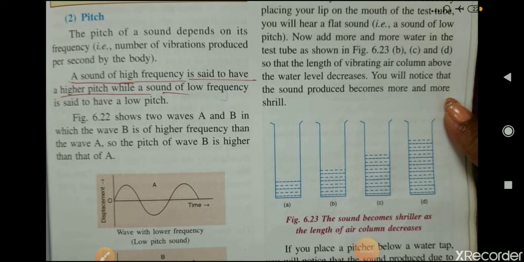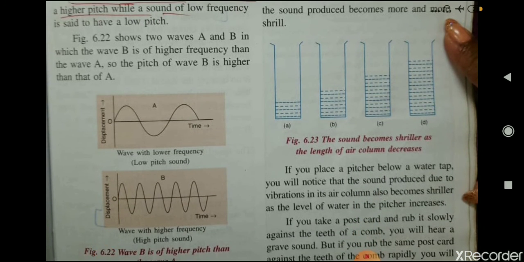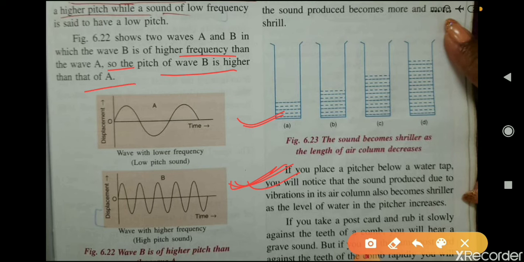Now, pitch. The pitch of sound depends on its frequency, that is the number of vibrations produced per second by the body. A sound of high frequency is said to have a higher pitch, while a sound of low frequency is said to have a low pitch. For example, you can see here in this figure two waves A and B, in which wave B is of higher frequency than wave A, because the vibrations produced per second are more in wave B as compared to wave A. So the pitch of wave B is higher than that of wave A.